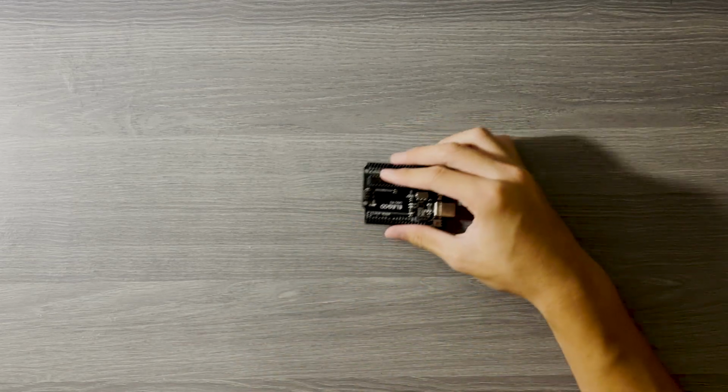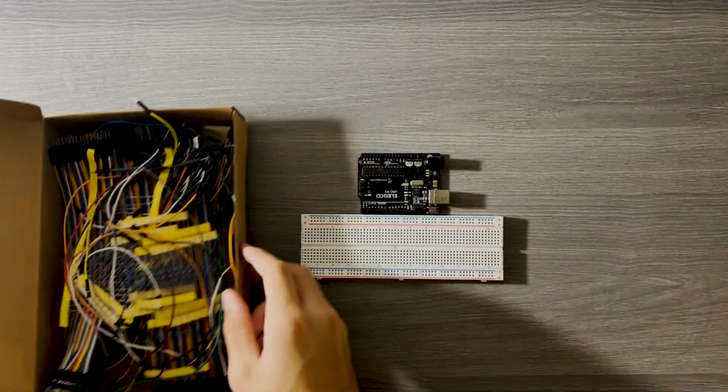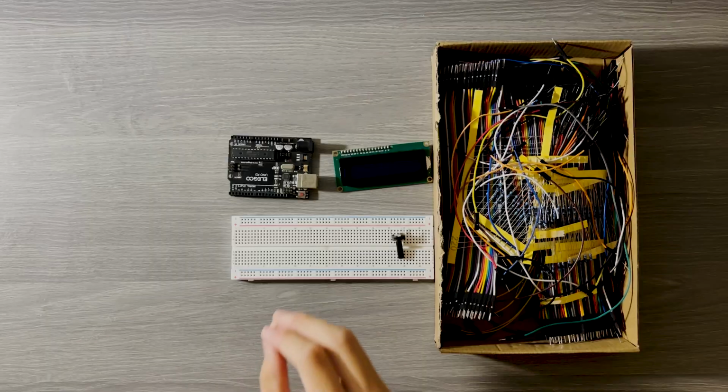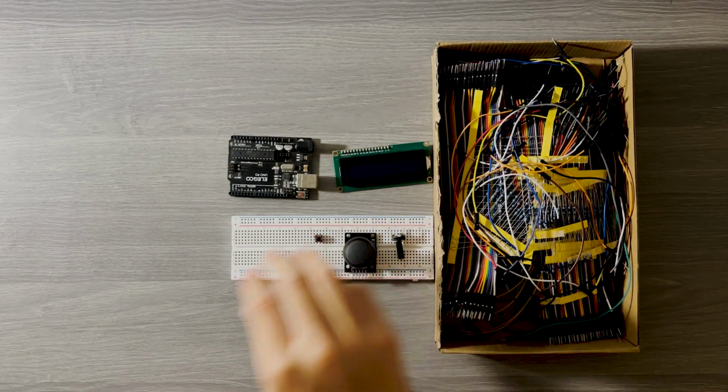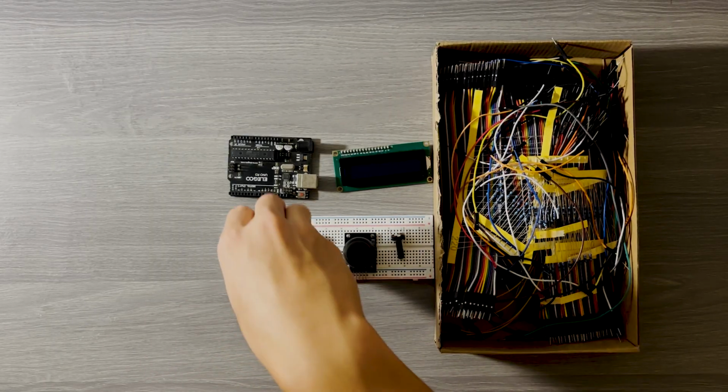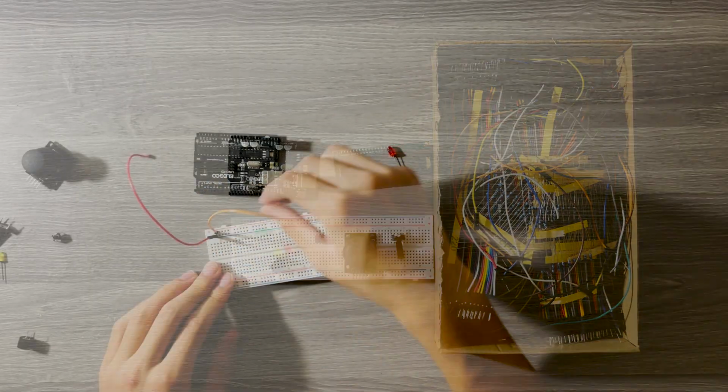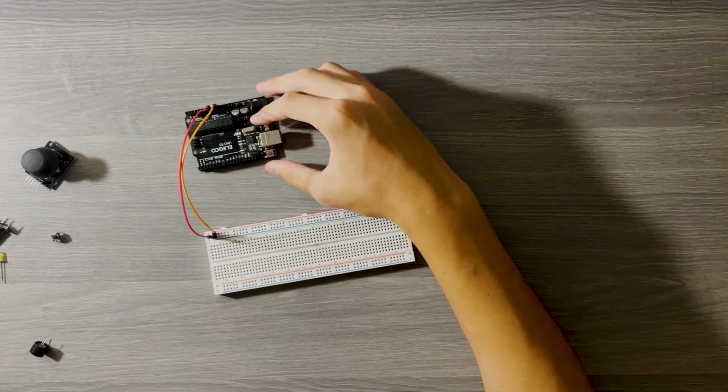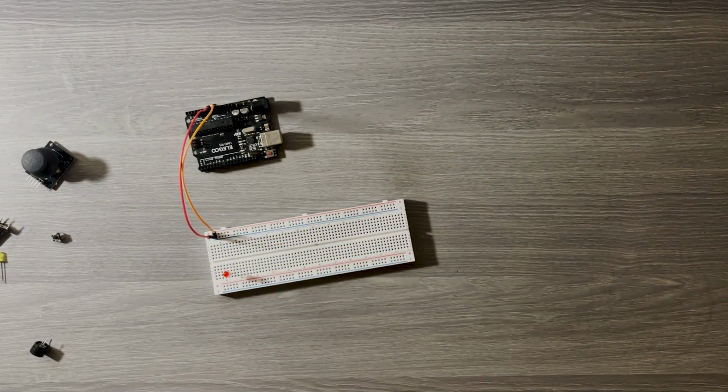Today's video, I'm going to be making a reaction time game. So first, we have to have wires, an LCD, Arduino, breadboard, a joystick, a 10K potentiometer, and I think it's called a push-up button. So first, I'm just wiring the LEDs.